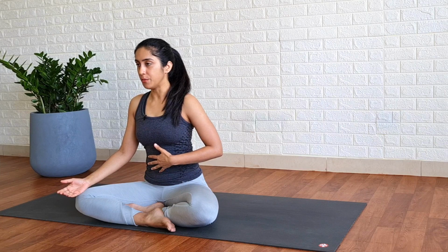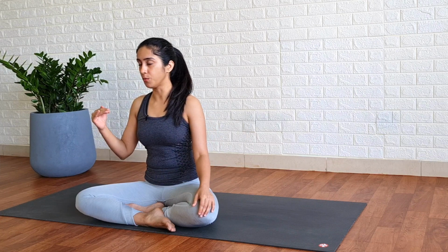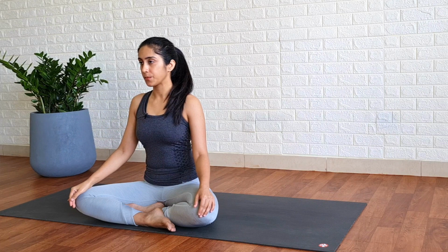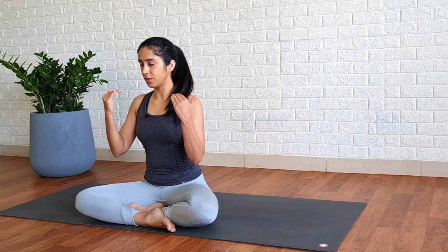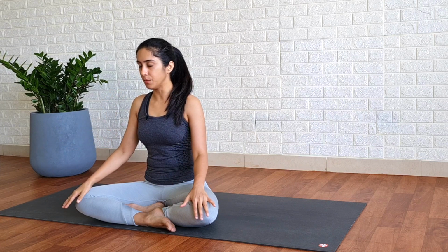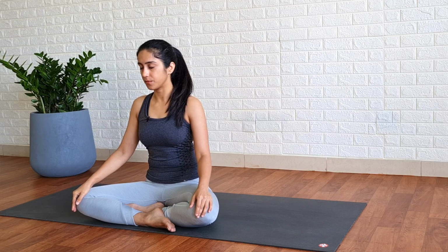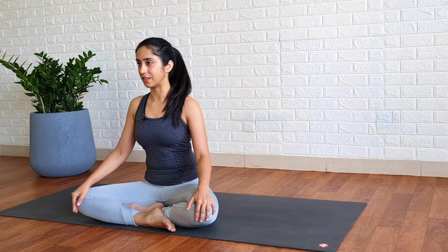So first abdomen expands, then chest expands, and then collarbone slightly rises up. And with an exhalation, first collarbone sinks down, chest contracts, and then abdomen goes in. So this was one deep breath. This is how we'll go for 5 deep long breaths. Start.